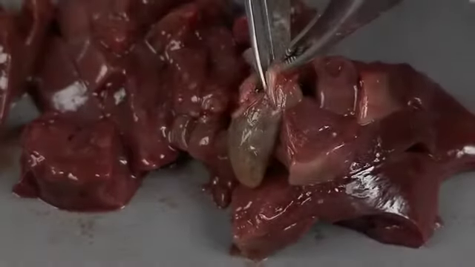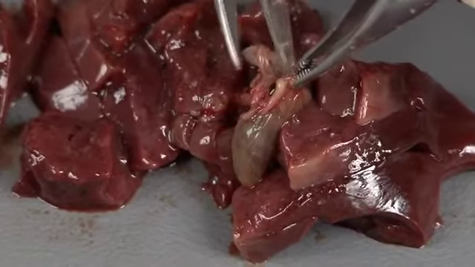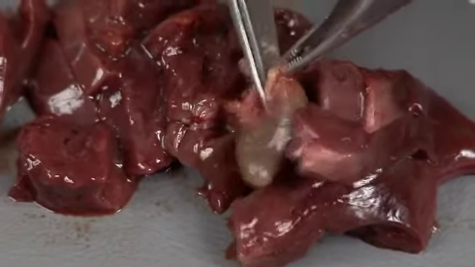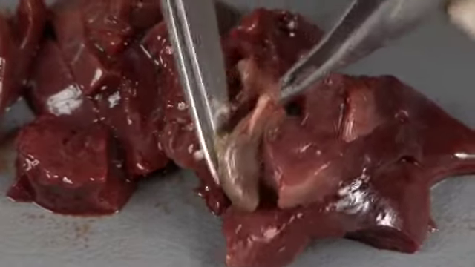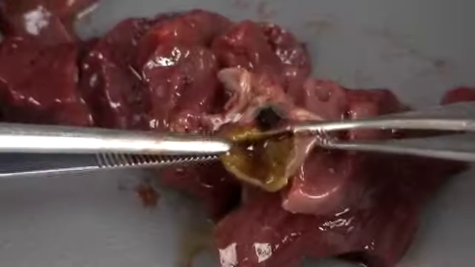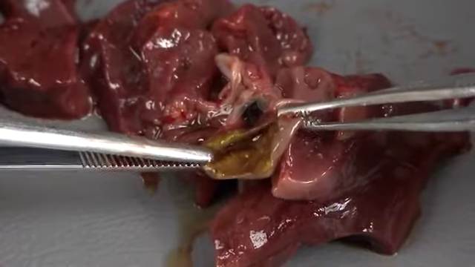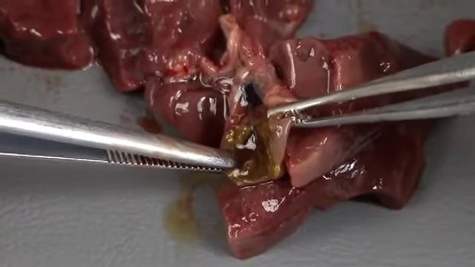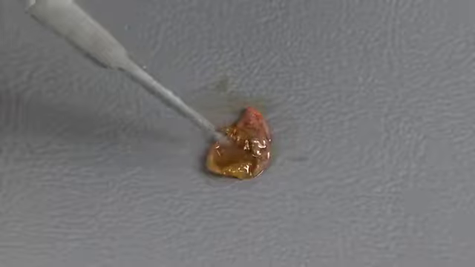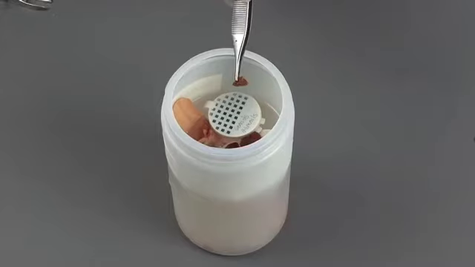Open the gallbladder. The gallbladder is usually filled with greenish bile that should have a liquid consistency. The gallbladder wall should be thin and opaque and is usually stained green. A small portion of gallbladder can be collected for histopathology and placed in formalin.